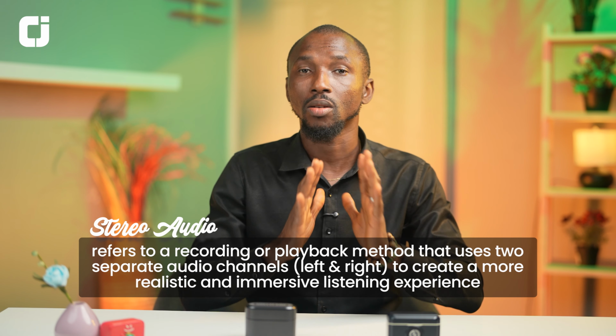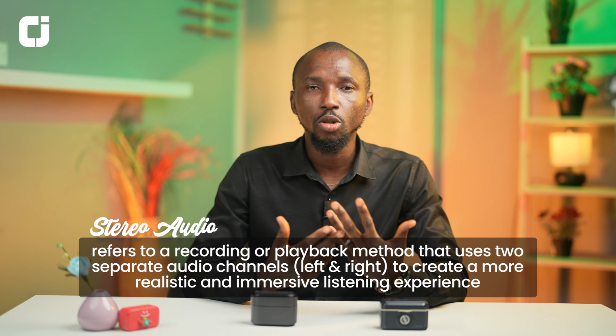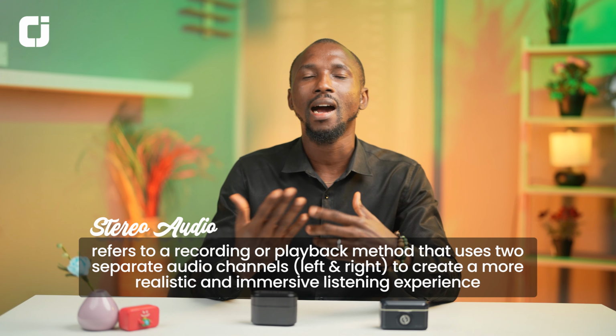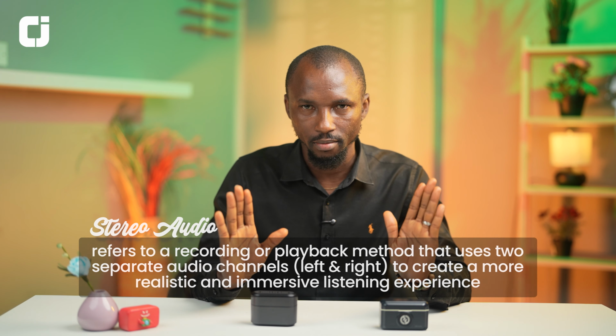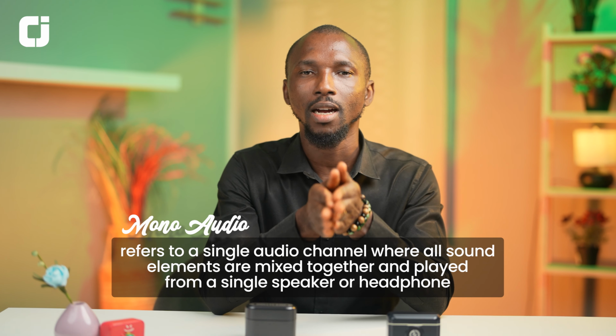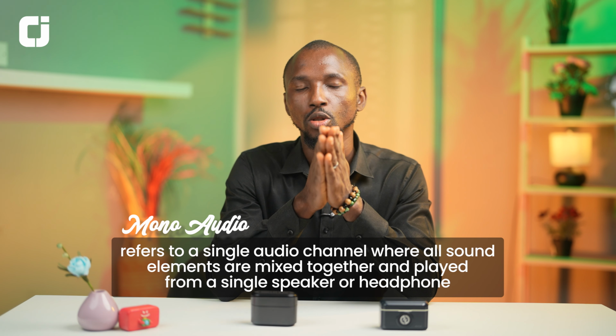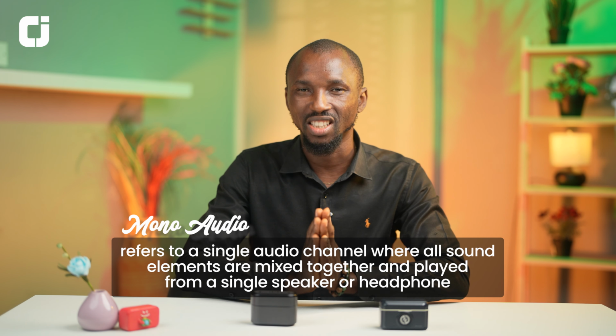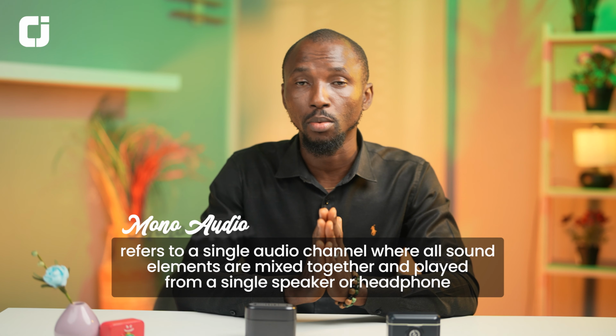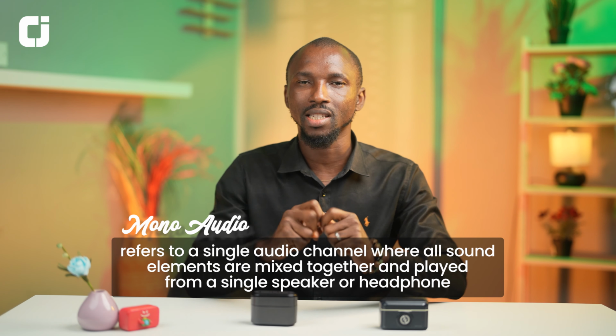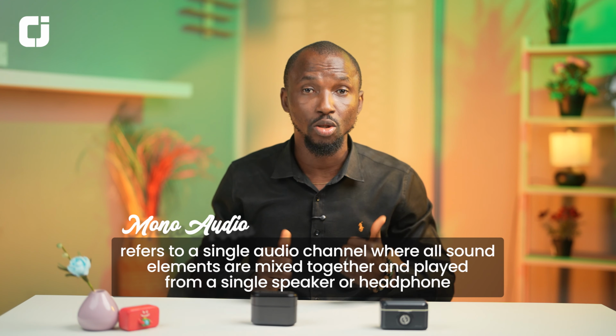Now that is stereo. Stereo means your audio is recorded on the left channel and on the right channel separately. Mono means that both channels are brought together and your sound is recorded as one, is treated as one, inseparable, like both the right and the left. So the sound that is going to the left is the sound that is going to the right.